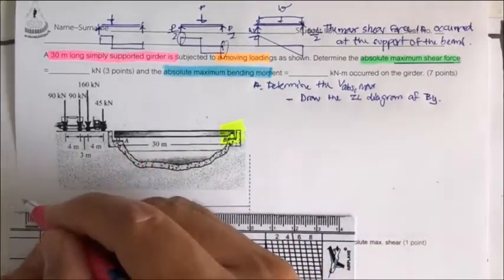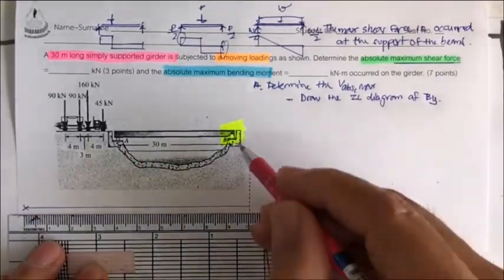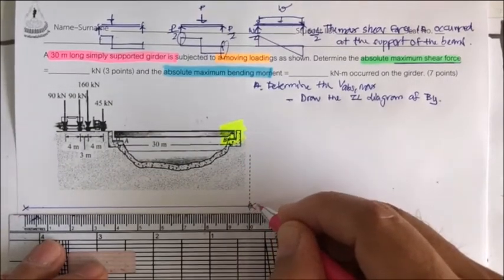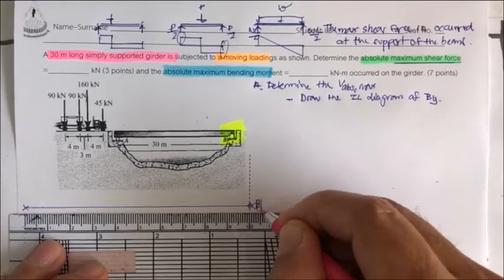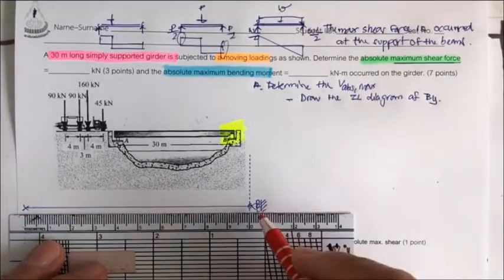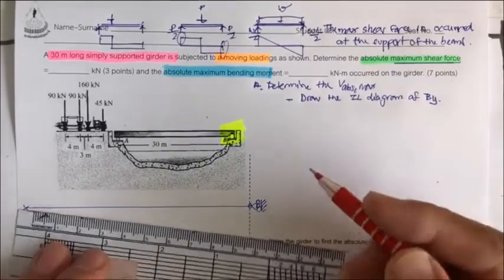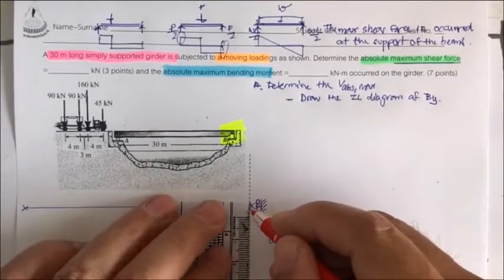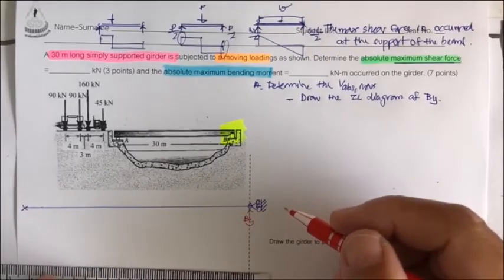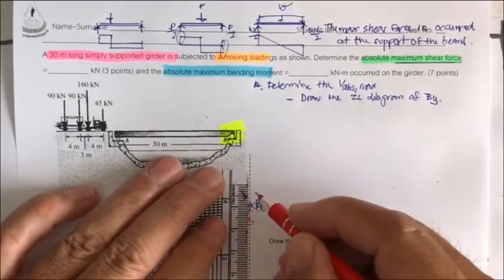A is going to be the same, and since B is a pin, let me release or eliminate the resistance to B sub y. However, the resistance to B sub x is still there, and then we push this beam up by the reaction B sub y for 1 unit.